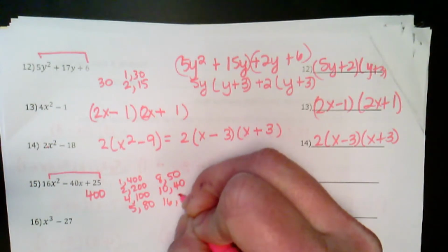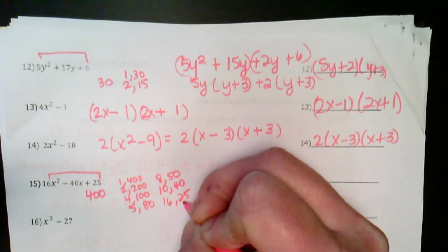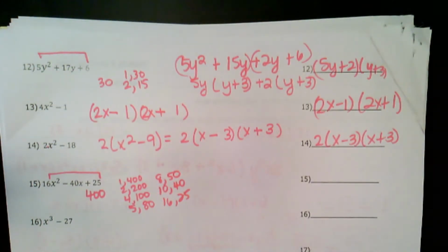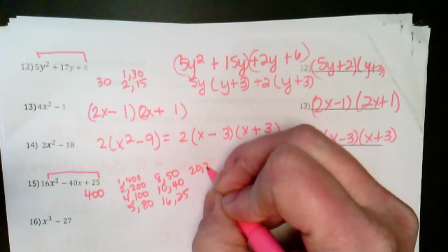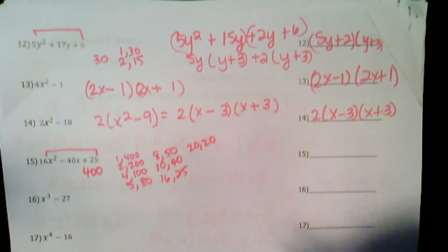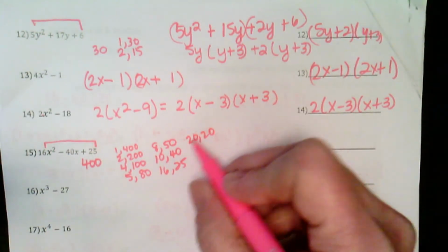Get 16 and 25. Getting closer. Oh, that was a silly one. Didn't even dawn on me right away. So it just shows I'm human and we all struggle through the same thing.